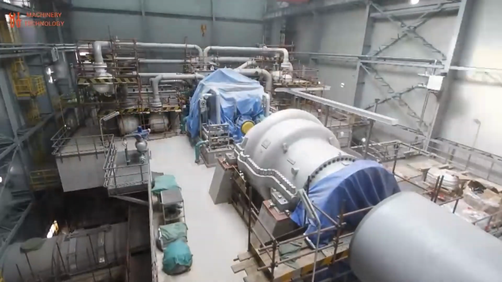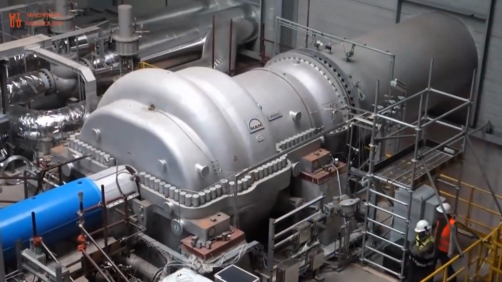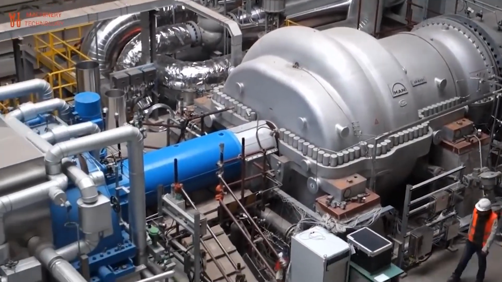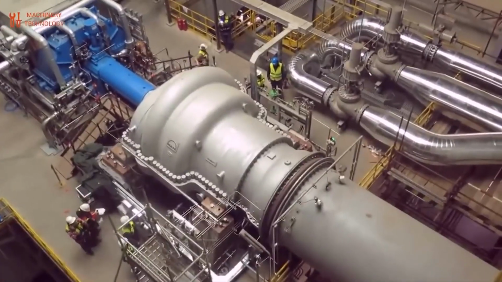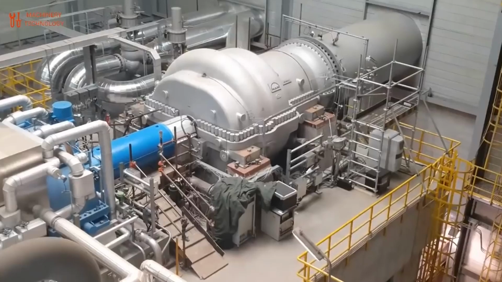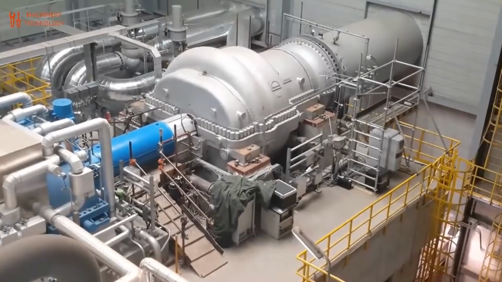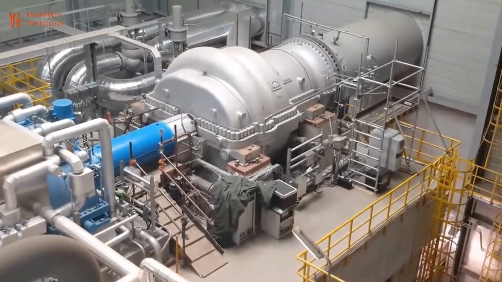Specifically, modern API integrally geared centrifugal compressors, designed and manufactured per API 617 and other applicable API standards, such as API 614 regarding lubrication oil systems, have provided increased reliability and availability over the last decade.